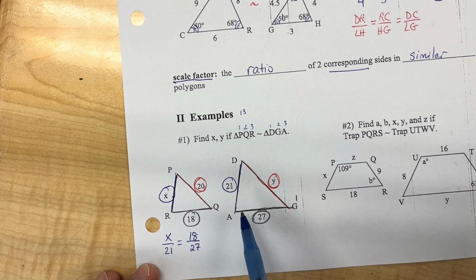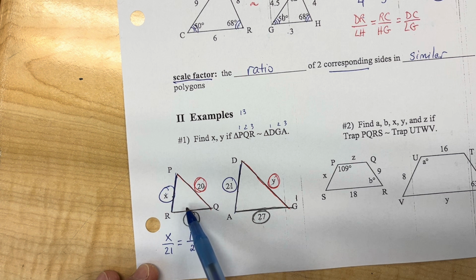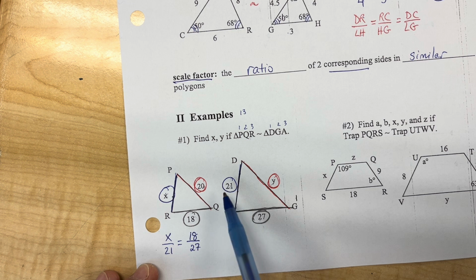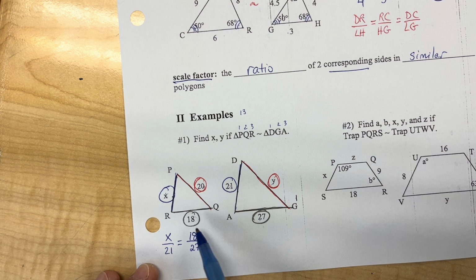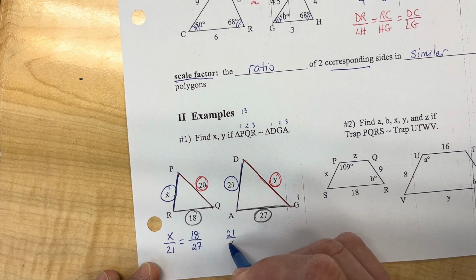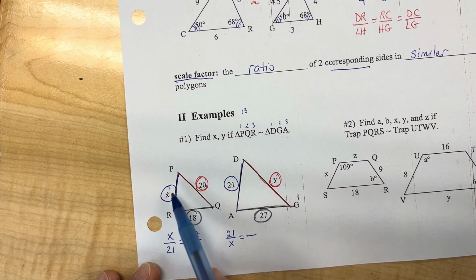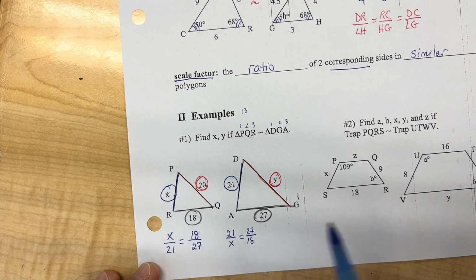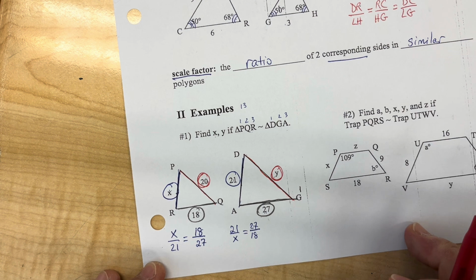Now I'm going to compare this. I'm taking the figure on the left and comparing it to the figure on the right. So if I say x over 21, that's going left to right. I must do this one the same way, 18 to 27. Now if you said, wait a minute, I'm looking at it as the bigger over the smaller, if you did 21 over x, you can do that, but then I have to go 27 over 18. I have to be consistent. Now what we've done is we've created a proportion, so we want to solve it.